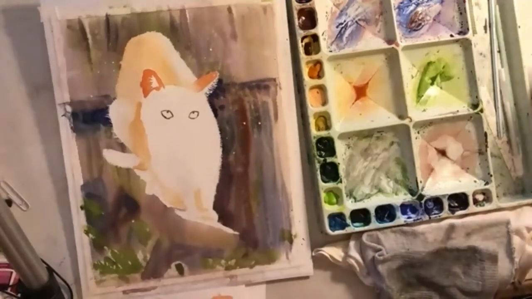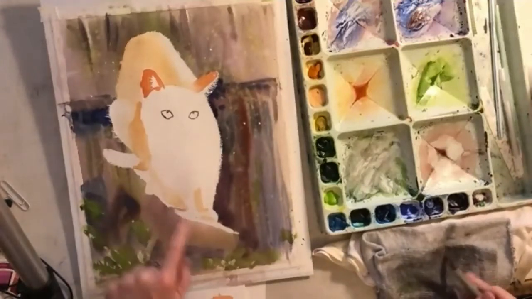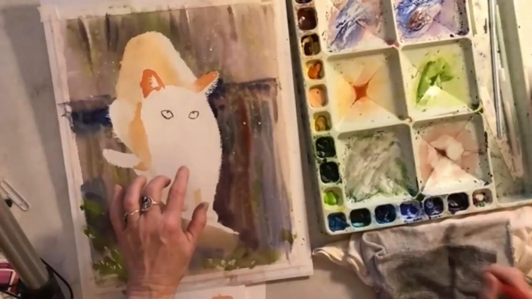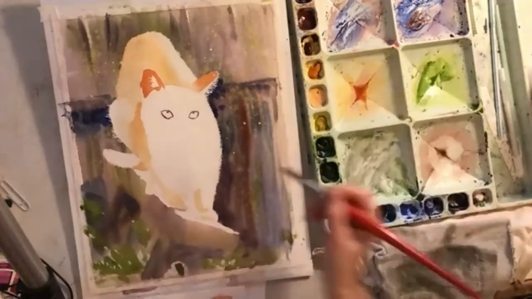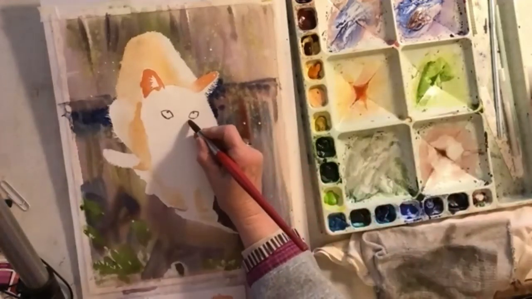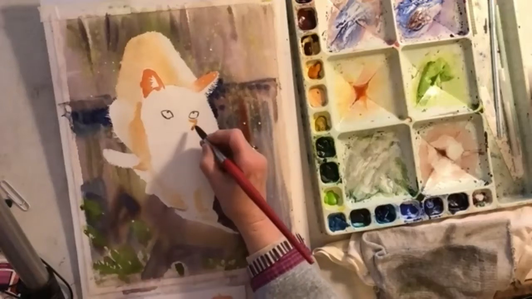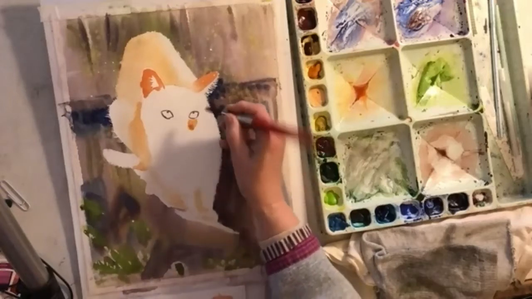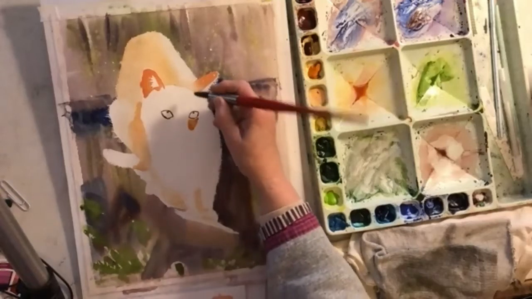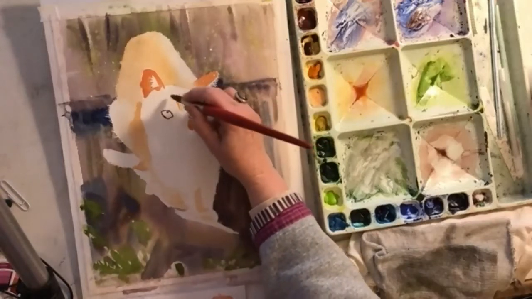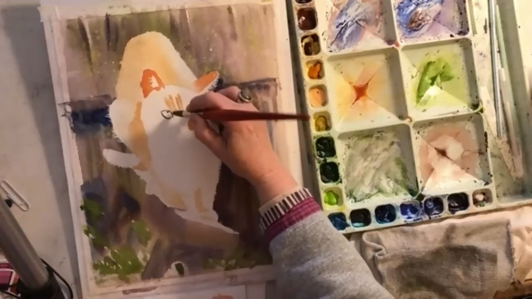And then down in here, I don't think I want to put orange in that lower area because that's just the shadow and it doesn't have orange in it. So let me just come in under the eyes here, and we're going to find the shape of the face of the cat. And he's got stripies.